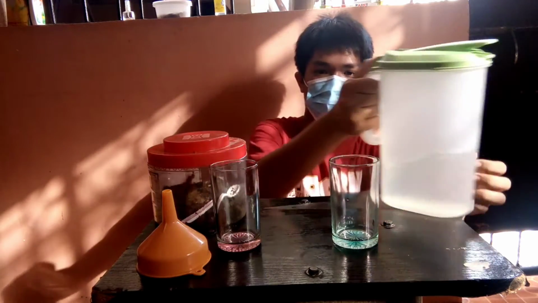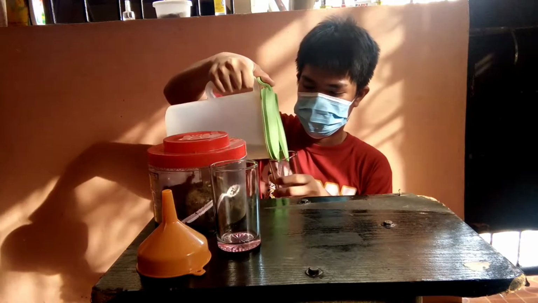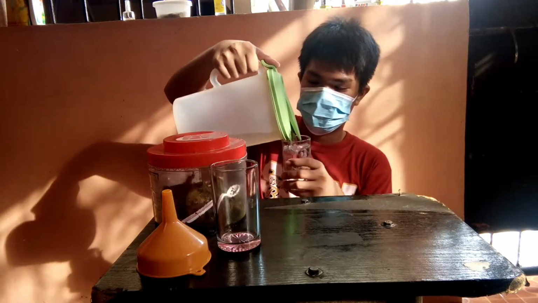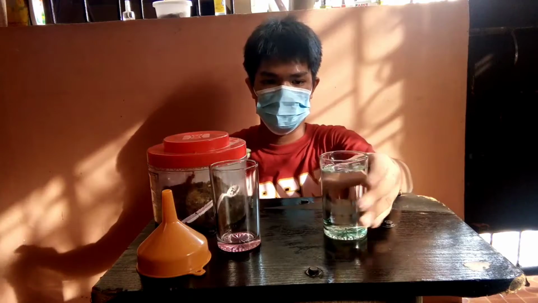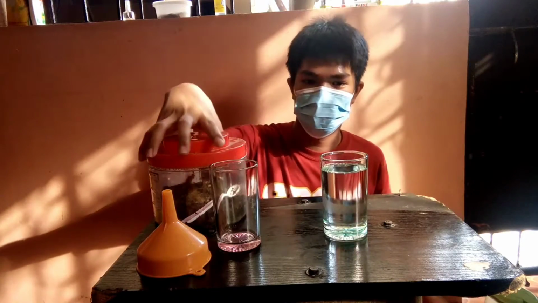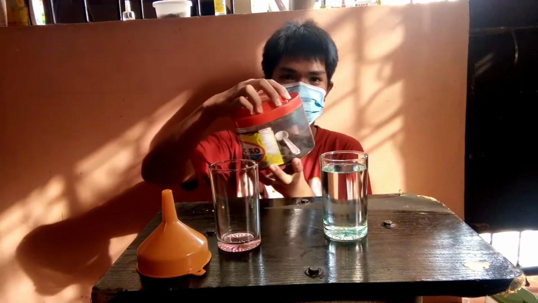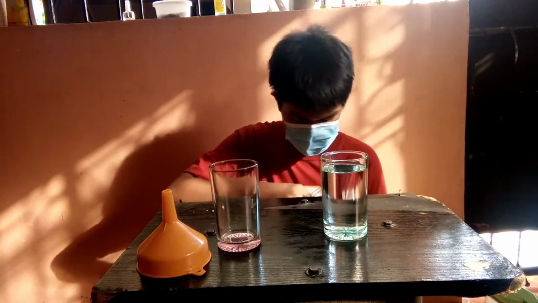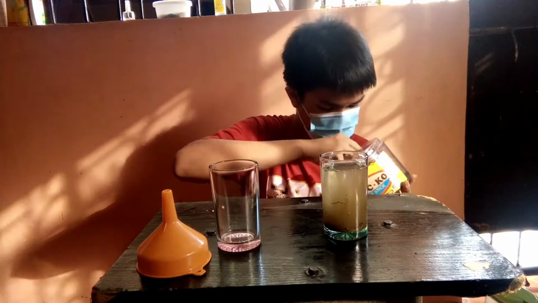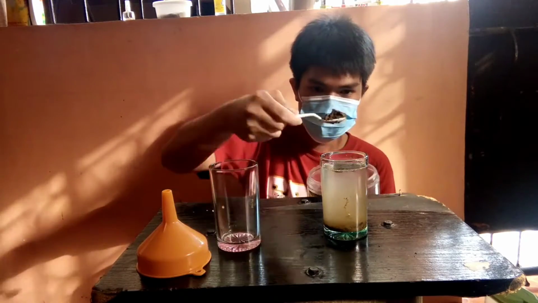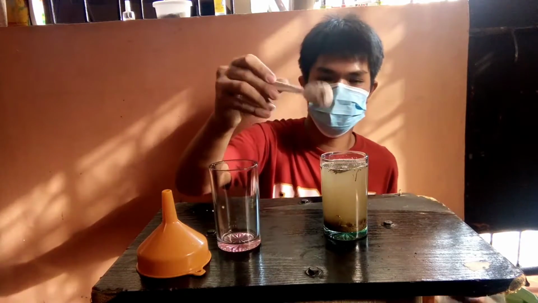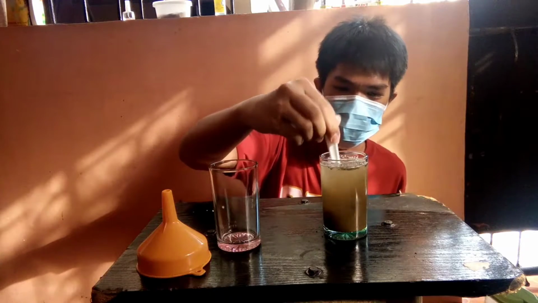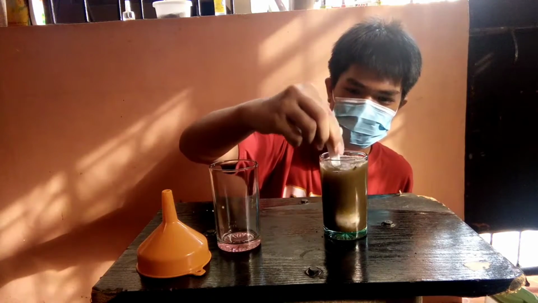So we're just going to pour water into this glass, and stir so that they will mix completely.